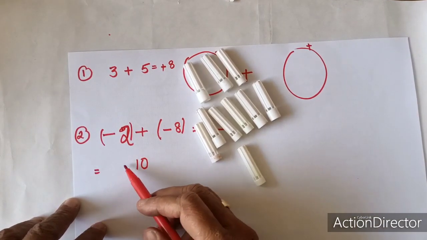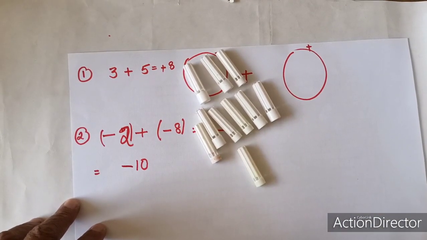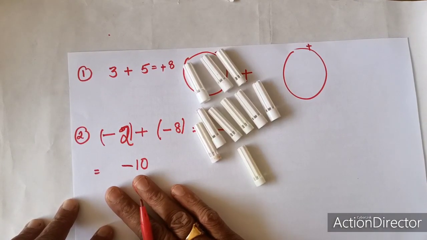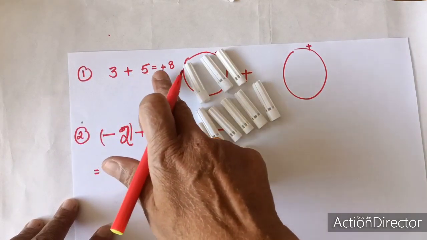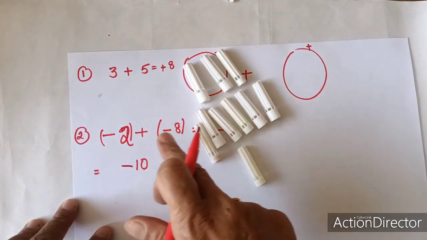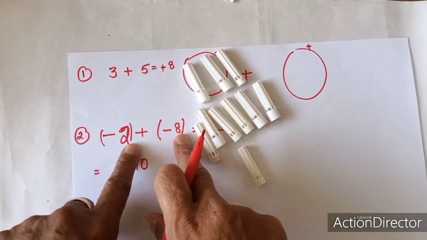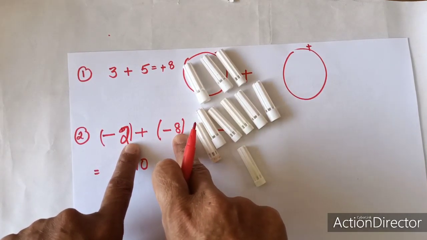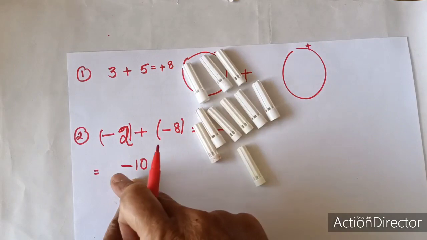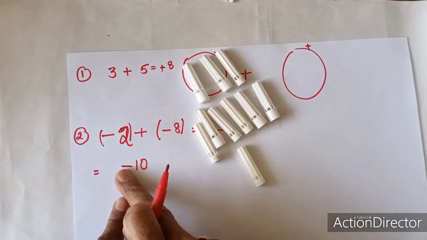But what will be the sign? Since white denotes minus, I am going to put the minus sign over here. Only this concept is new for you in the case of integers. Earlier you learned in lower classes how to add 3 plus 5 is equal to 8. Here, instead of plus 3, I have minus 2. Both are negative. But first, as usual, you have to add the magnitude of the numbers, that is 8 plus 2, 10. And as I said, this white color denotes negative, so I will put the negative, that is the minus sign, over here.